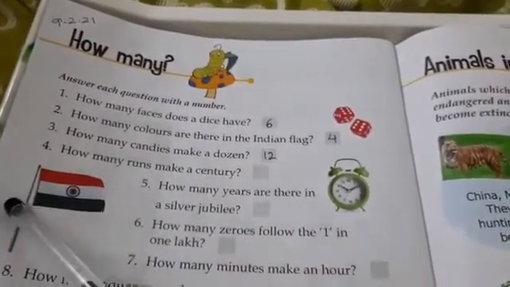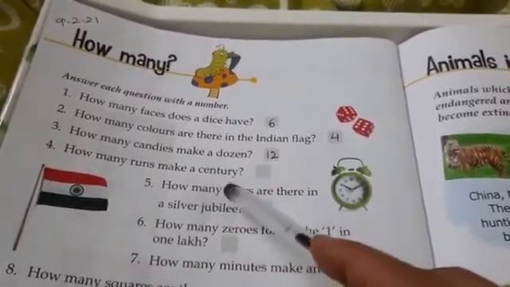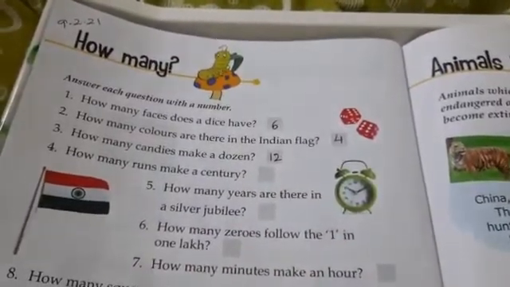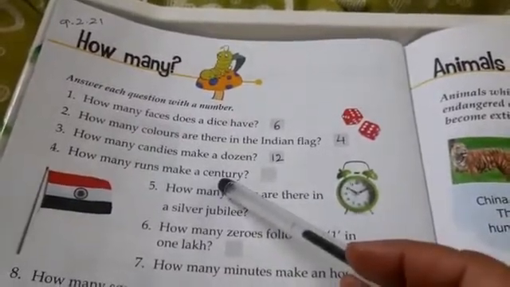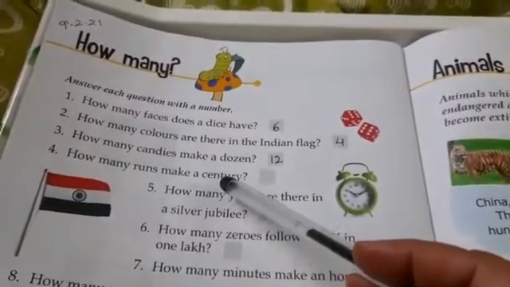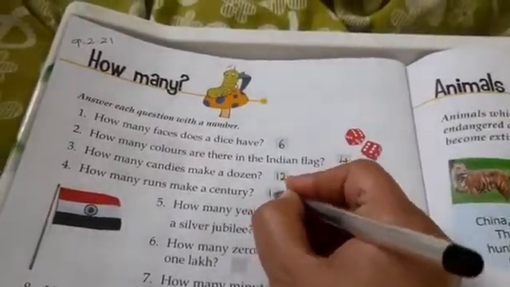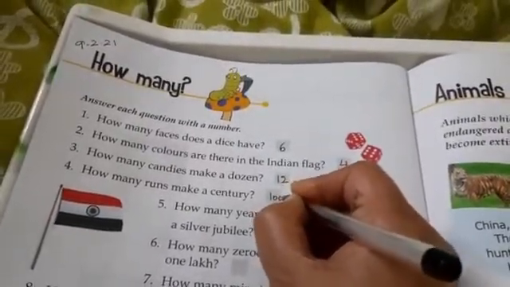Now question number 4. How many runs make a century? So this is in cricket. We say the batsman has made a century. So how many runs has he made? Yes, it's 100 runs. 100 runs make a century.